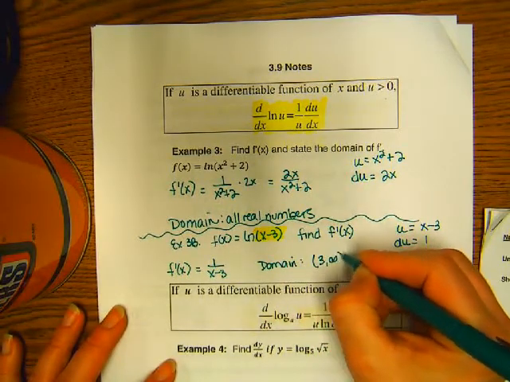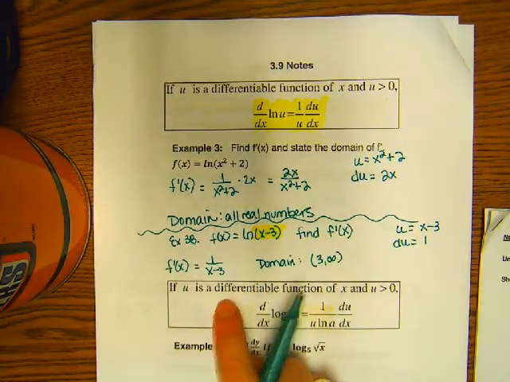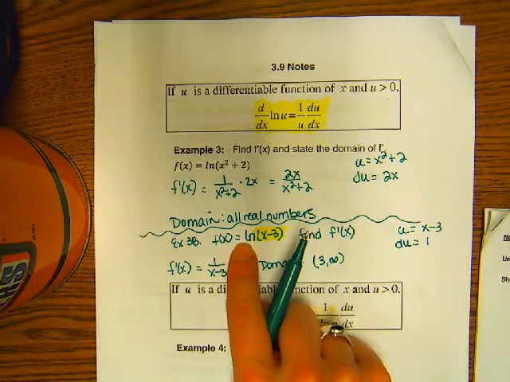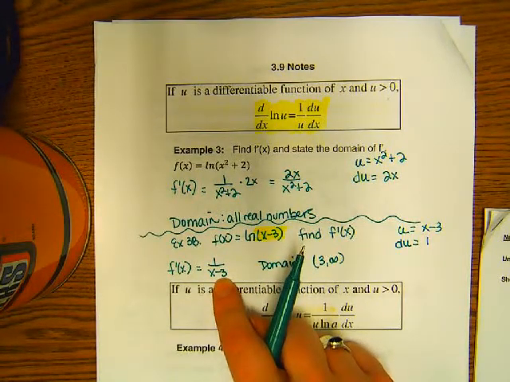3 to infinity. Now, the domain of this isn't 3 to infinity, but the domain of the function is now, because we're referring back to the original function. So we're only going to be graphing that portion of the graph. That's what that means.